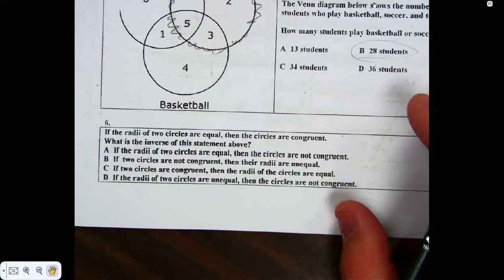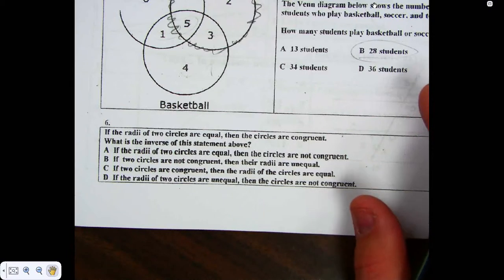If the radii of two circles are equal, then the circles are congruent. What is the inverse of this statement? Inverse is not.